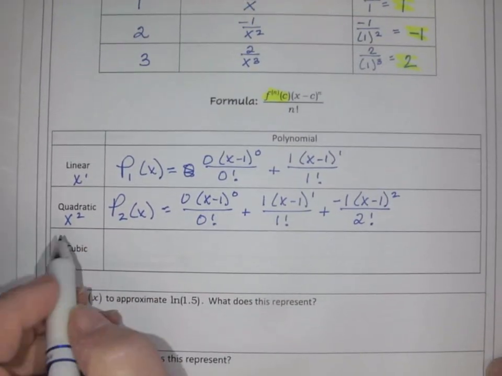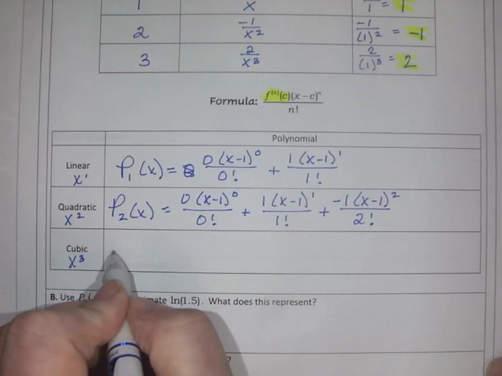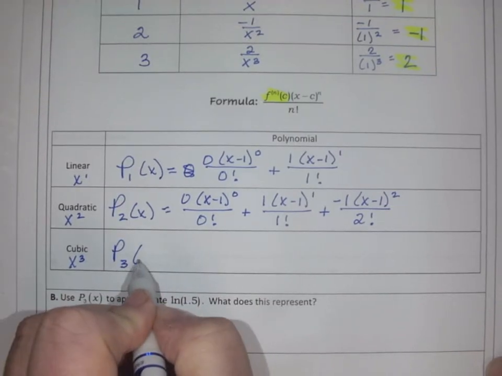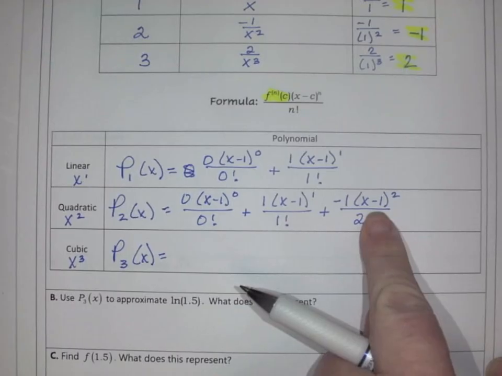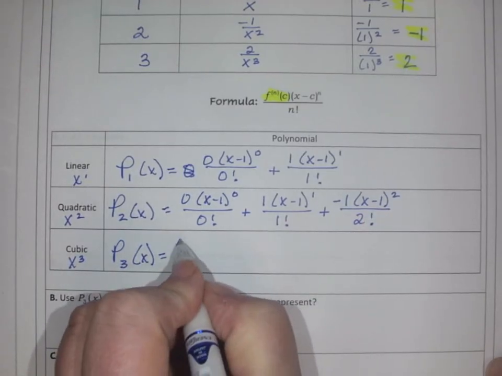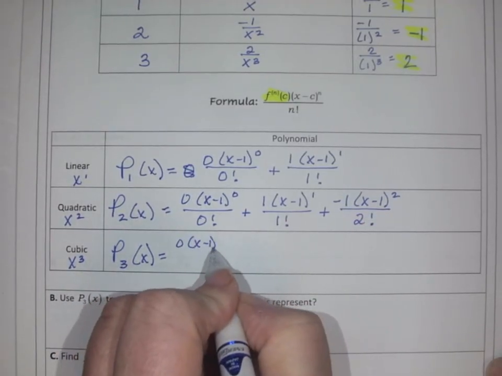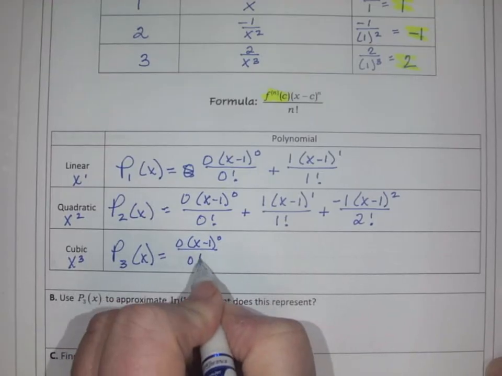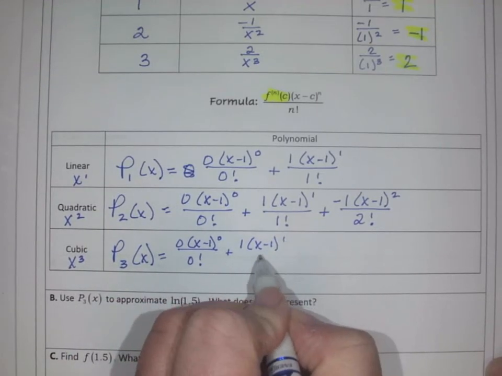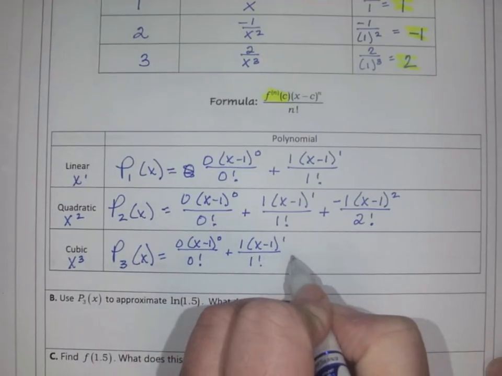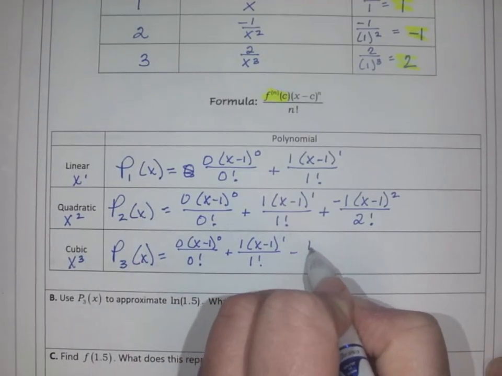Now, for a cubic, we're going to go to x cubed, so we want P3 of x. So we're going to rewrite and repeat the first three terms that we had. So 0 times (x minus 1) to the 0 over 0 factorial, plus 1 times (x minus 1) to the first over 1 factorial. I'm going to go ahead and move my negative out front.